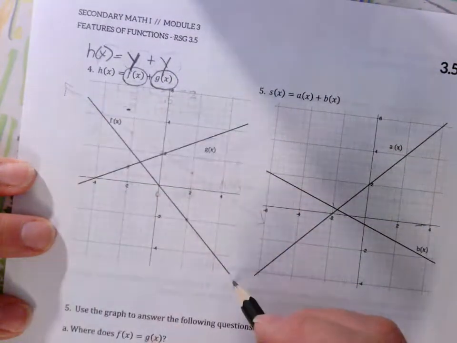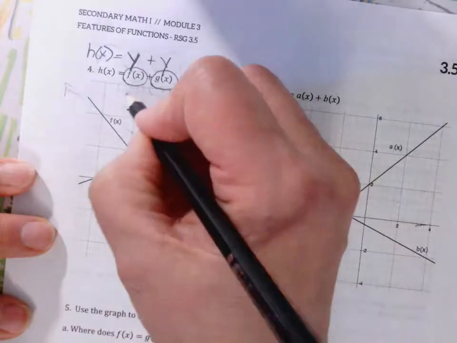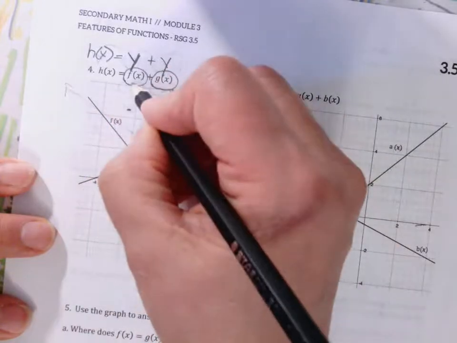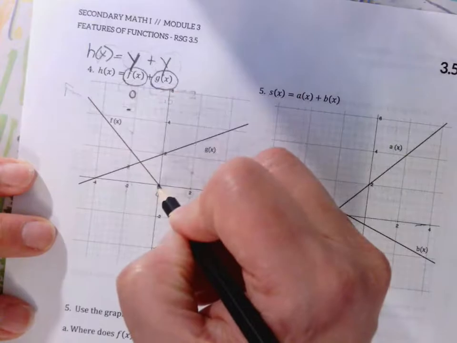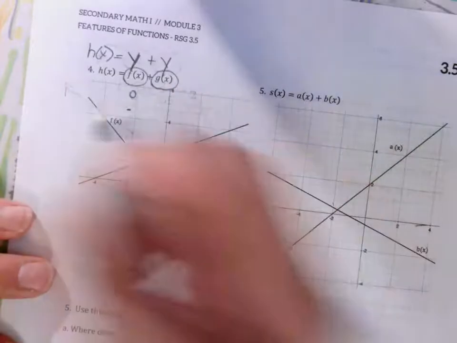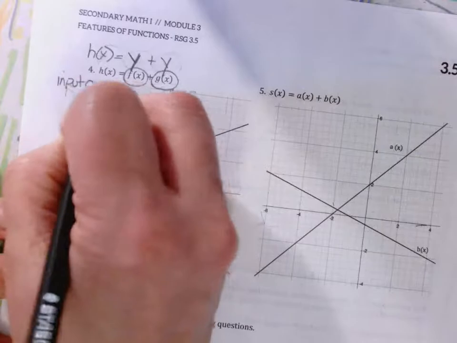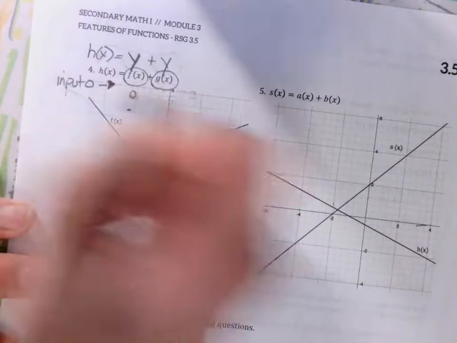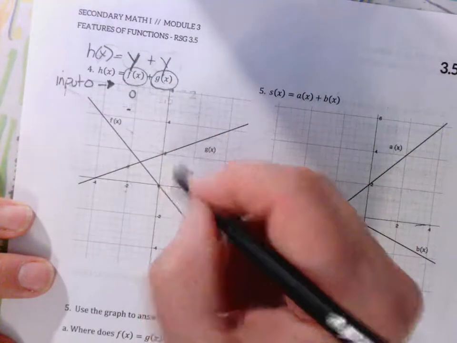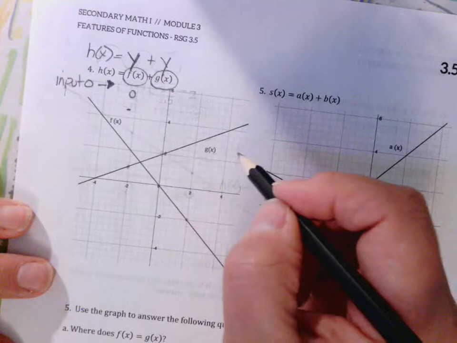If I look at f of x first, I'm going to look at 0, and I find that when x is 0, f of x is 0. I have a point there at (0, 0). And now I'm going to find out what g of x is when my input is 0. I'm just going to write that there to remind me that I'm looking for the same x value, but I'm getting two different y values because I have two separate functions here.